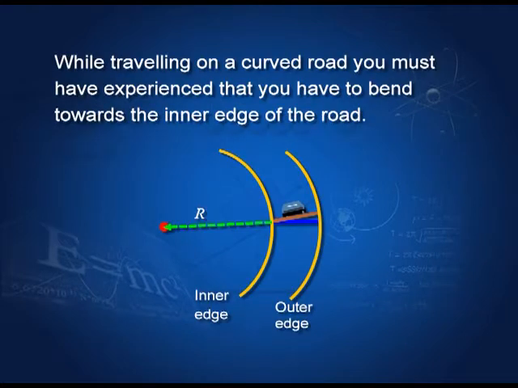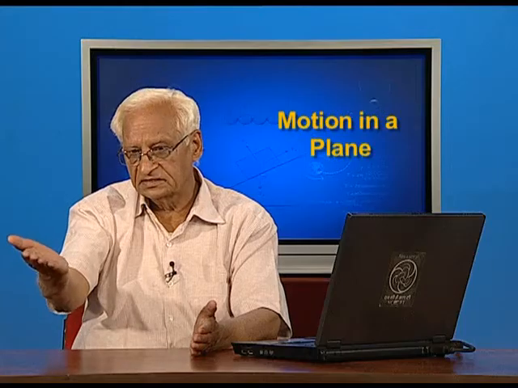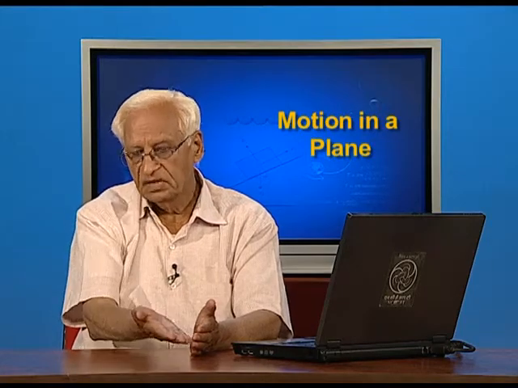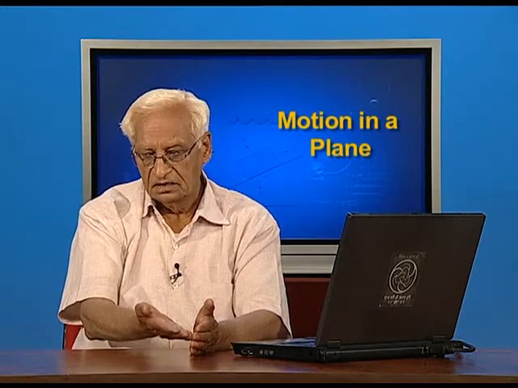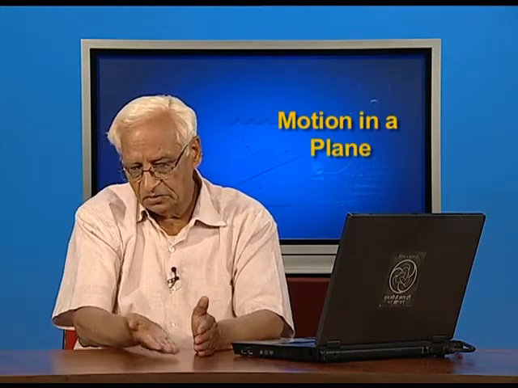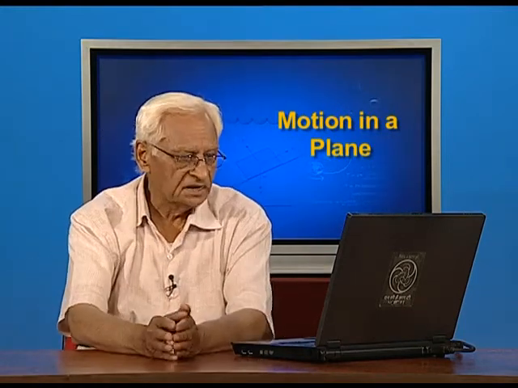Now, while traveling on a curved road, you must have experienced that you have to bend towards the inner edge of the road, as I have explained. To facilitate this, the outer edge of the road is built slightly higher than the inner edge. That is, the road is shaped like this. This is called the banking of the roads. The road is not plane, but the road is like this. There is an angle at which this elevation takes place.